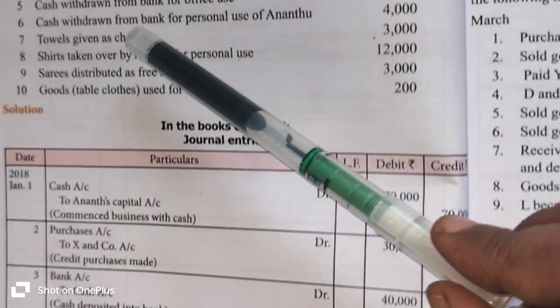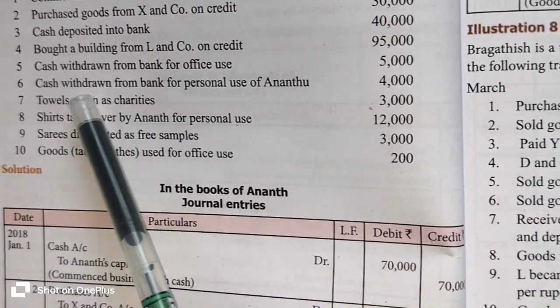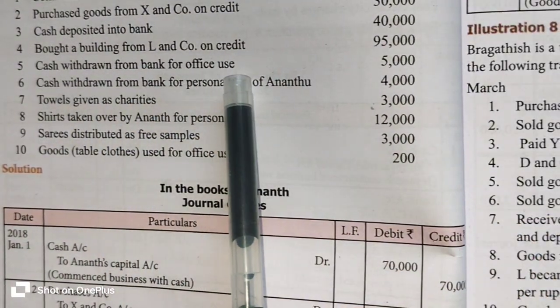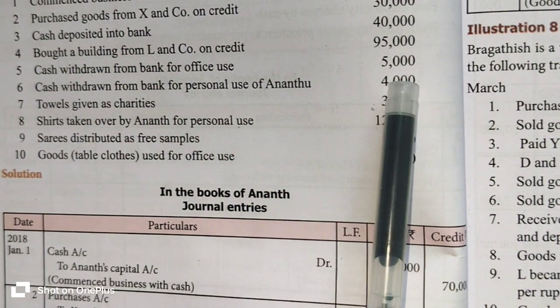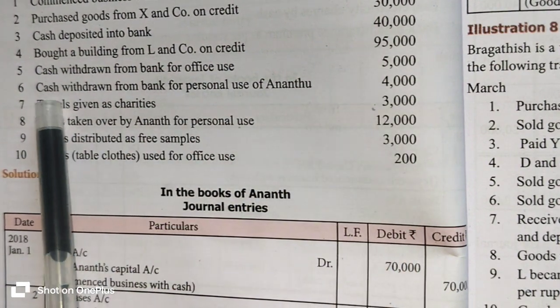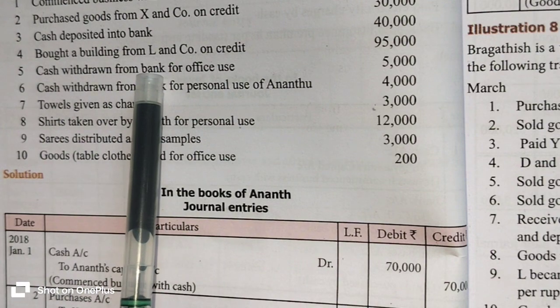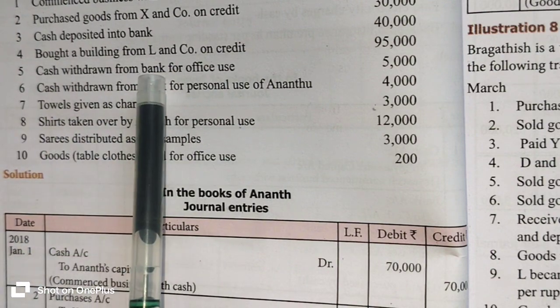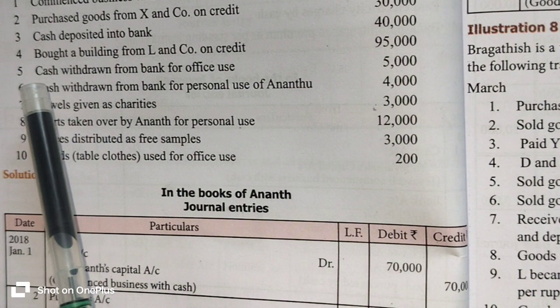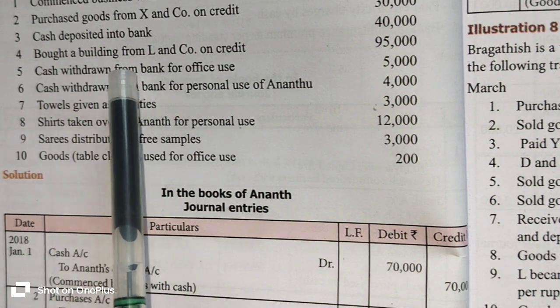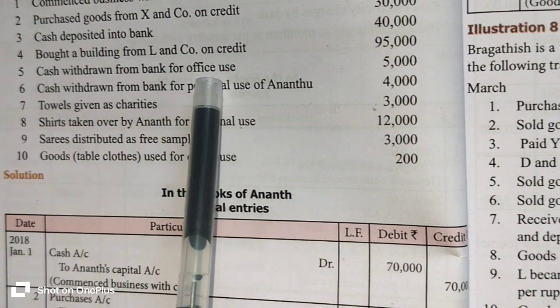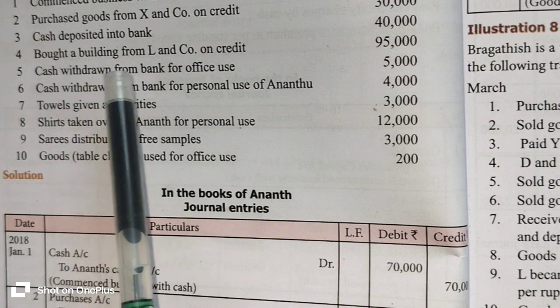Then the 5th transaction: cash withdrawn from bank for office use, 5,000 rupees. What accounts are affected here? Cash account and bank account. Both come under asset accounts, right? You withdraw cash for office use, from the bank.